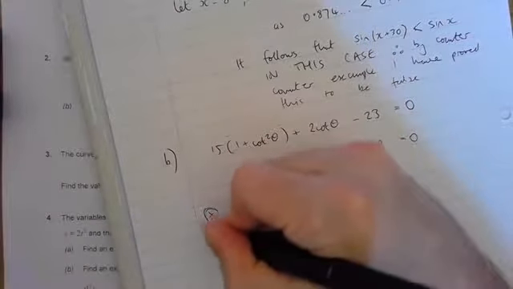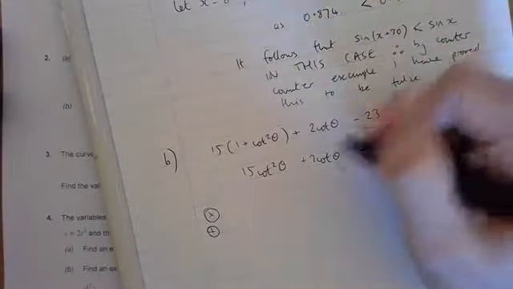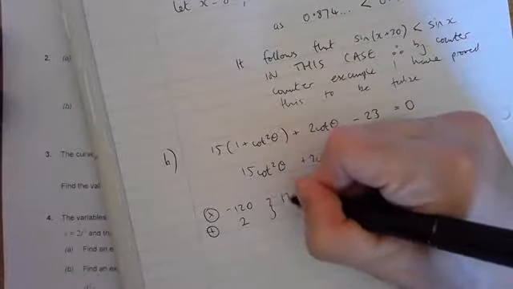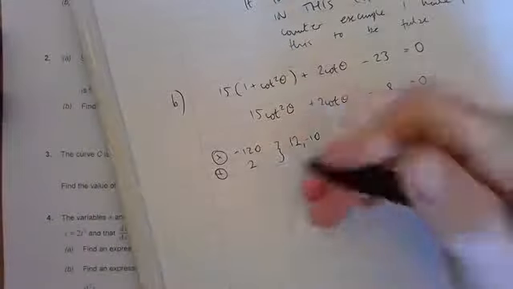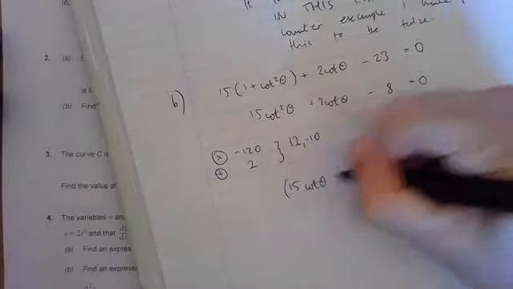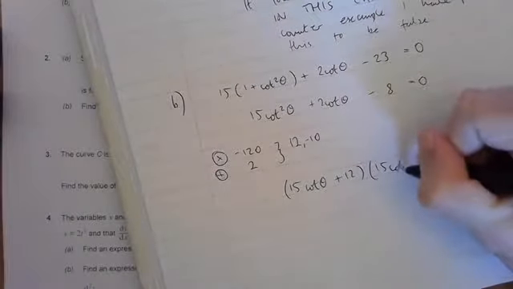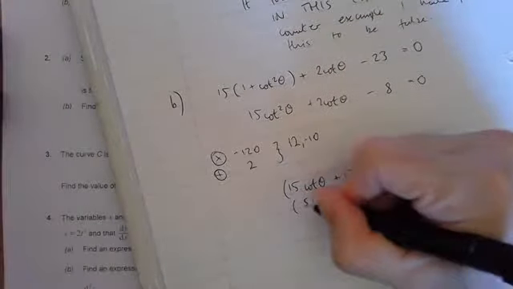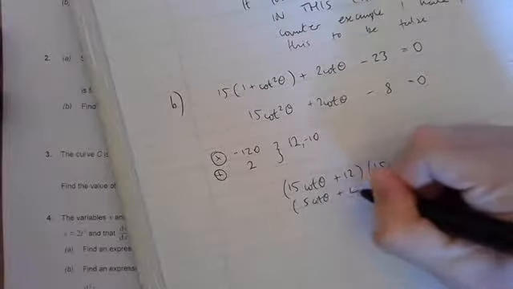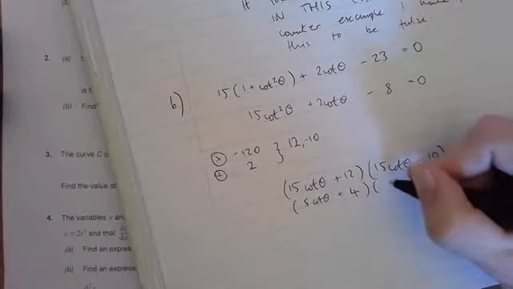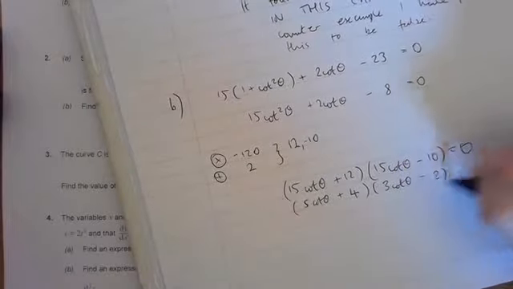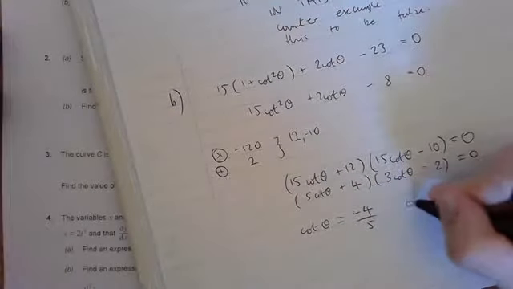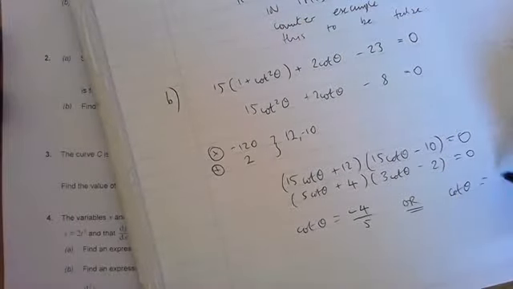I'd then factorise, like I've done all through C1 and C2, so that would be what, minus 120 and plus 2. So a pair of numbers to do that are 12 and minus 10. So factorise: 2(15 cot theta plus 12)(15 cot theta minus 10) equals 0, but then you must cancel down, so we get 5 cot theta plus 4, and here we just get 3 cot theta minus 2 equals 0, so cot theta equals minus 4/5, or cot theta equals 2/3.